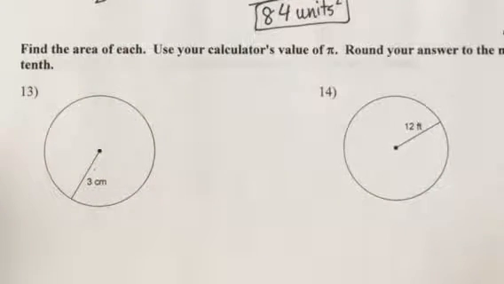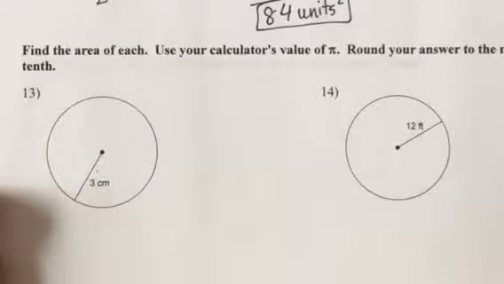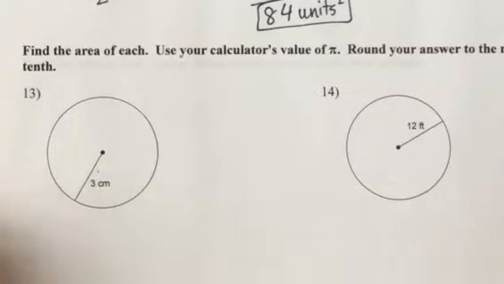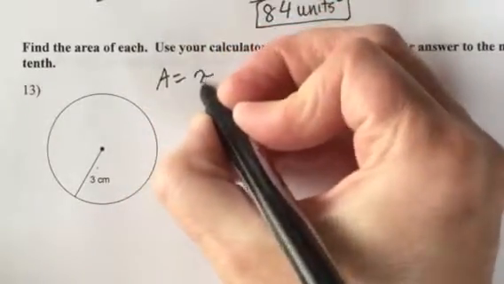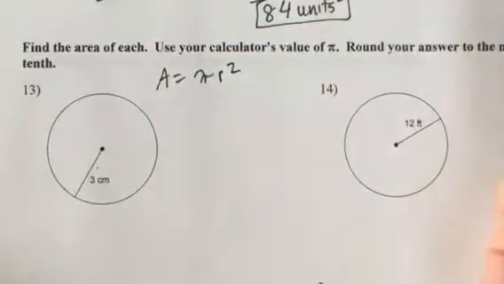Okay, over here on number 13. Find the area of each. Use your calculator's value of pi. Round your answer to the nearest 10th. So that's 1 decimal place. Okay, the area of a circle is pi times the radius squared.